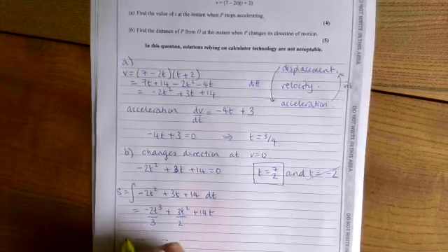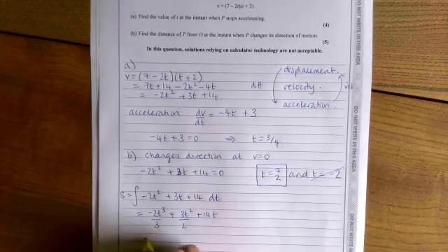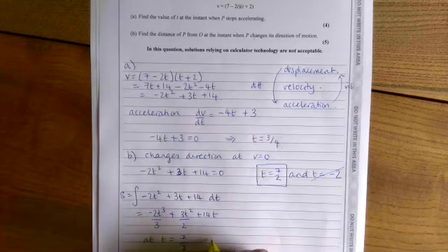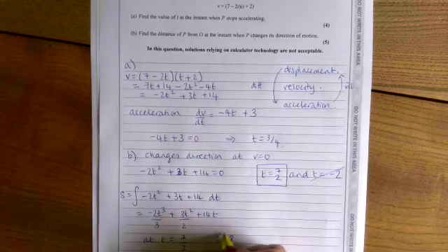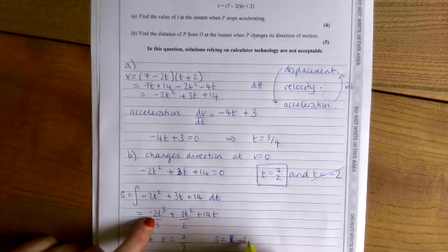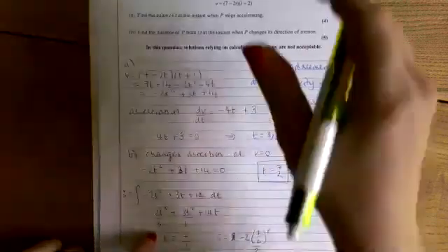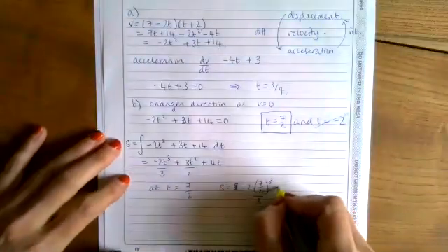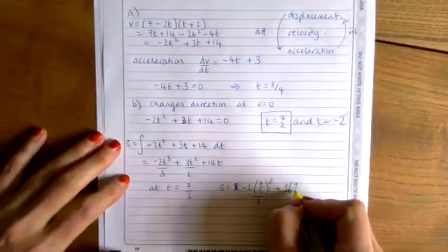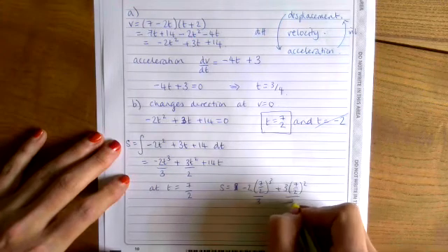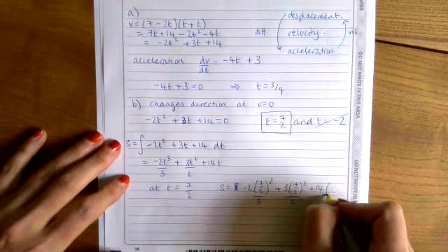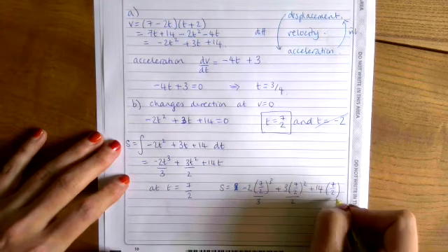And then we want to find S at t is 7/2. So we're going to substitute it in here, minus 2 lots of 7/2 cubed over 3, add 3 lots of 7/2 squared over 2, add 14 lots of 7 over 2.